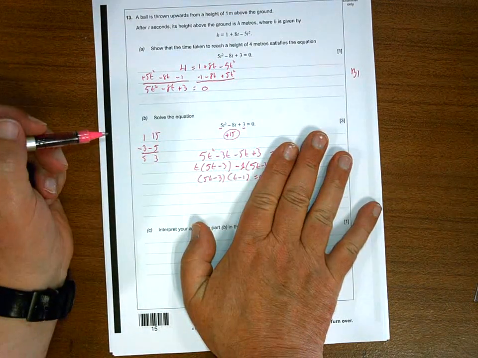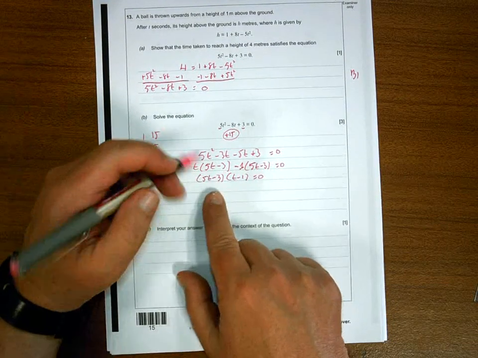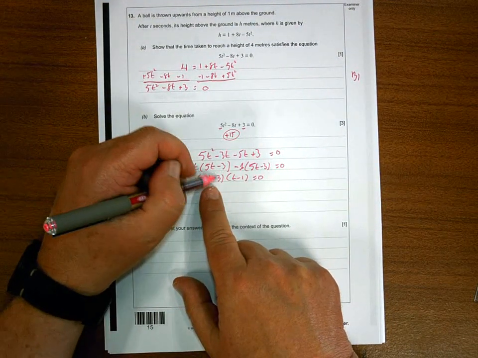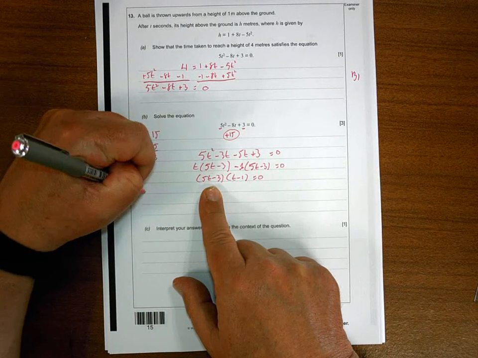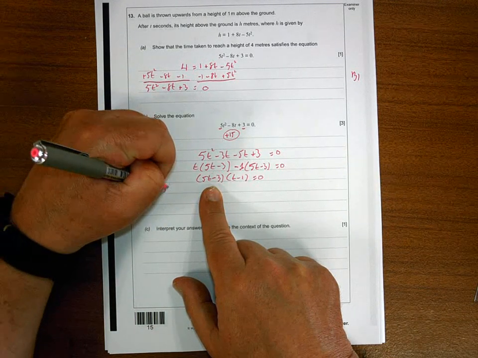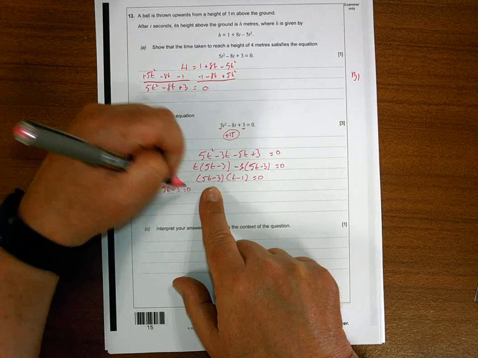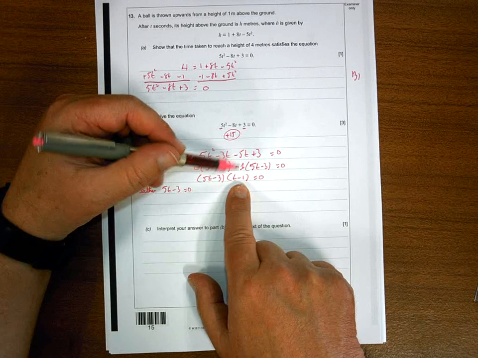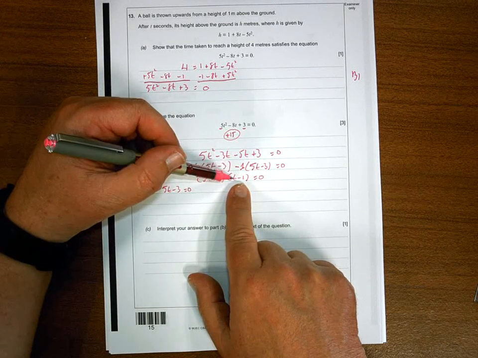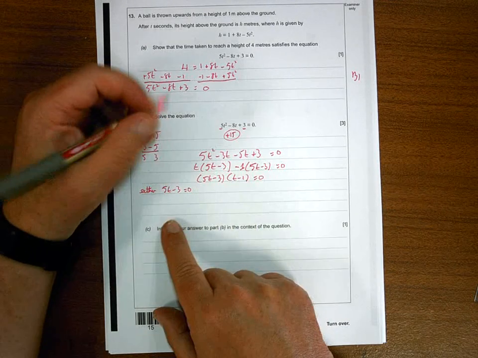When it's solving, you've now got to work out which value of t will make this bracket go to 0. So we say either 5t minus 3 equals 0. Sometimes you can do that by inspection. You can with that one. What value of t is going to make that 0? 1. But this one's a bit messier. So we solve it as an equation.